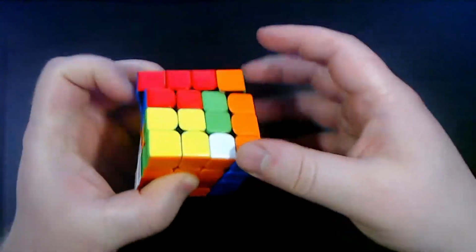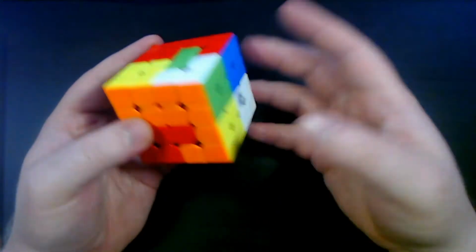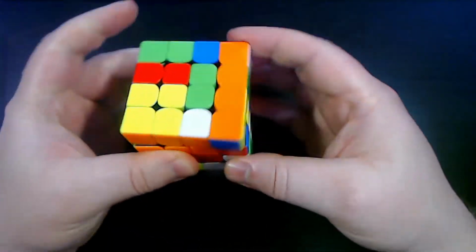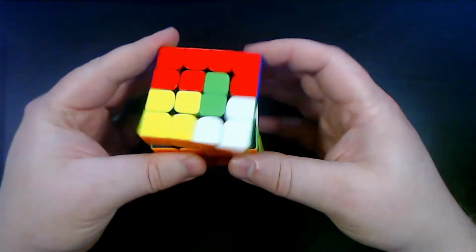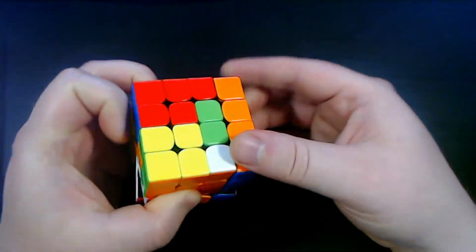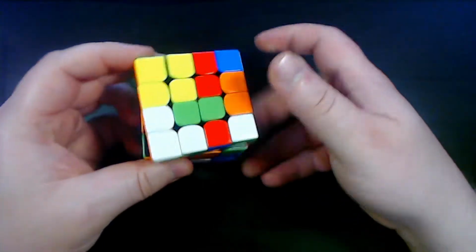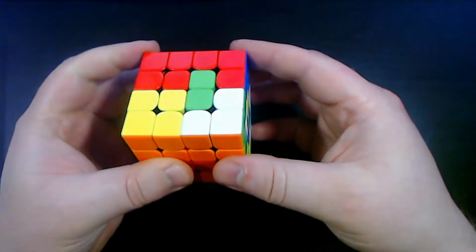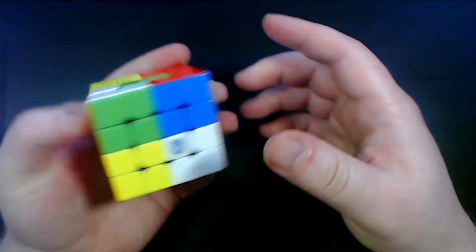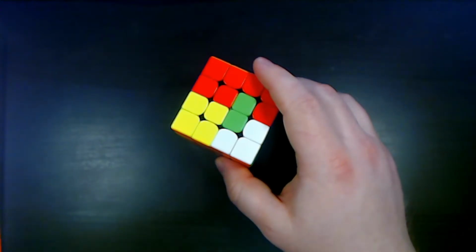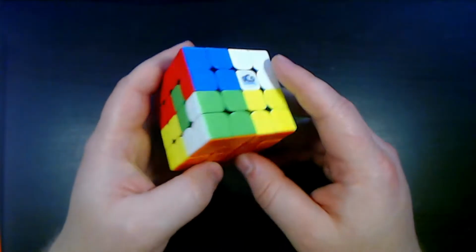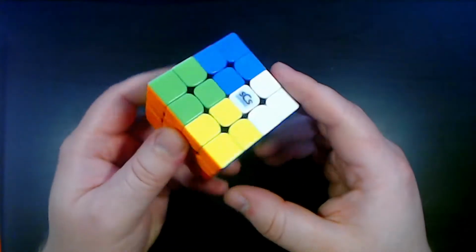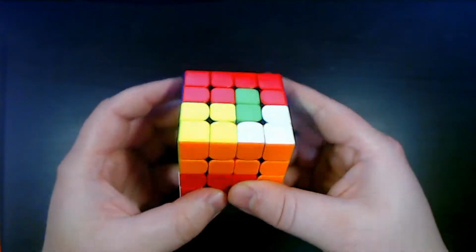And again, my executions are not really that great right now because, as I said, I haven't been solving with these. But once you get that down, it can be fairly quick to execute. Like that. So those are really the only main algs that I actually used while solving.